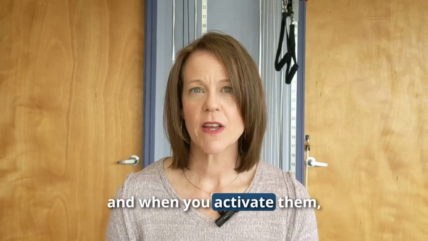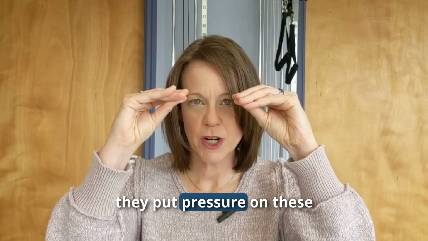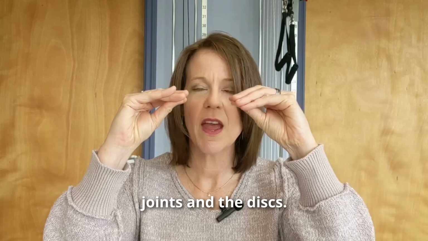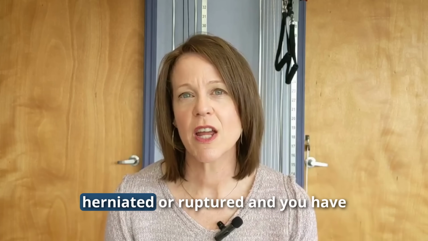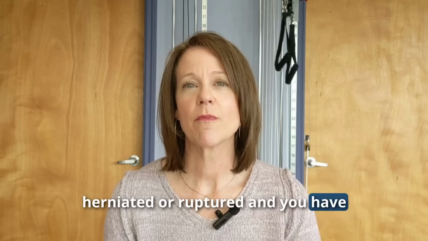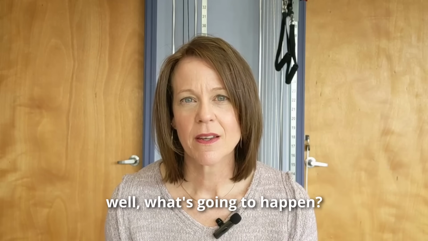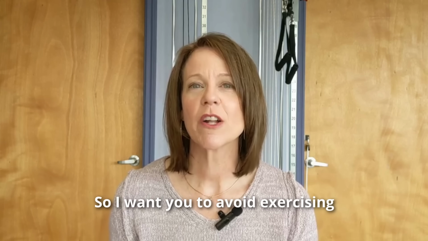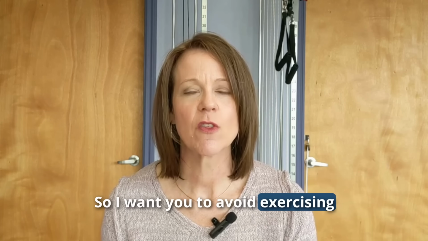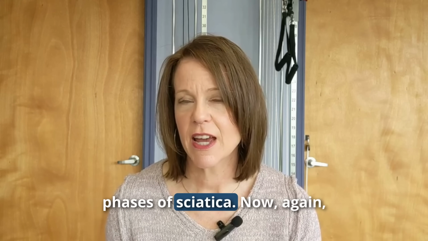And when you activate them, they compress. They put pressure on these joints and the discs. So if you have a disc that just got herniated or ruptured and you have muscles that put more pressure on it, well, what's going to happen? Nothing good is going to happen from that. So I want you to avoid exercising those low back muscles in the initial phases of sciatica.